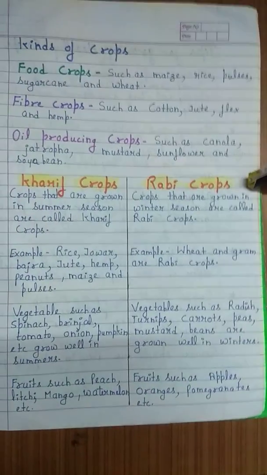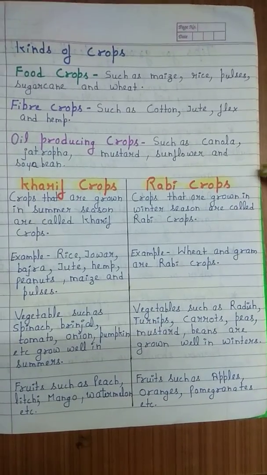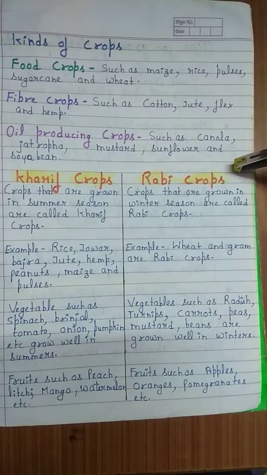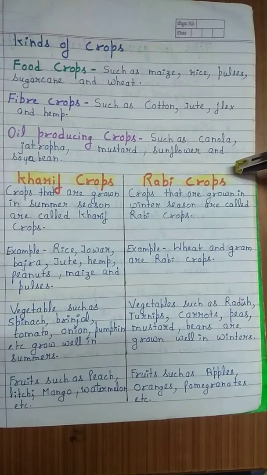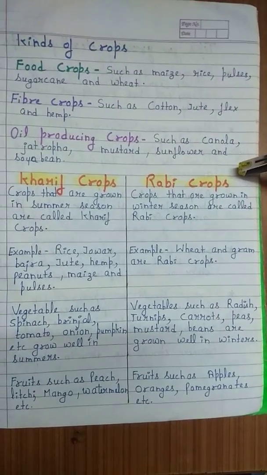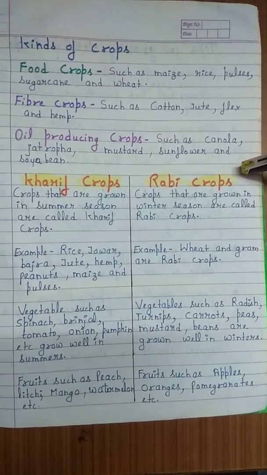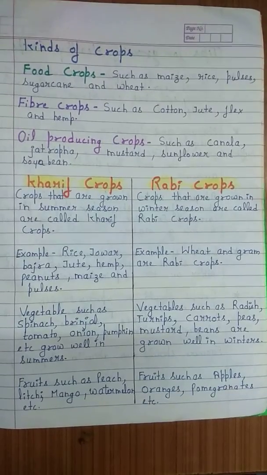Now Rabi crops. Crops that are grown in the winter season are called Rabi crops. Example, wheat and gram are Rabi crops. Vegetables such as radish, turnips, carrot, peas, mustard, beans grow well in winters. Fruits such as apples, oranges, pomegranate, etc. Okay beta, this is the most important table. It can come in your exam.